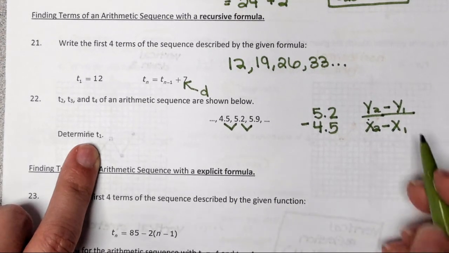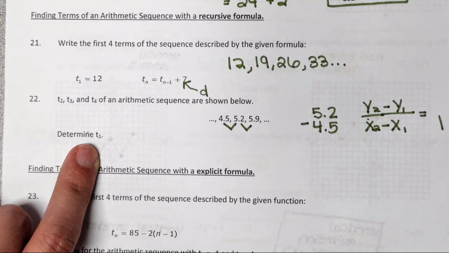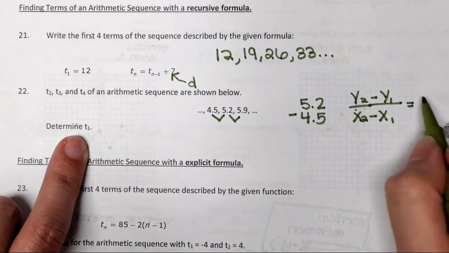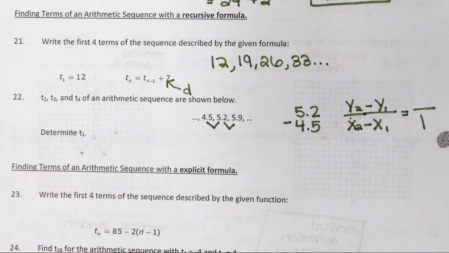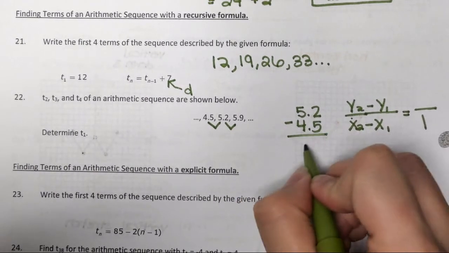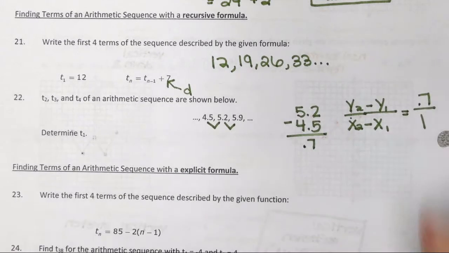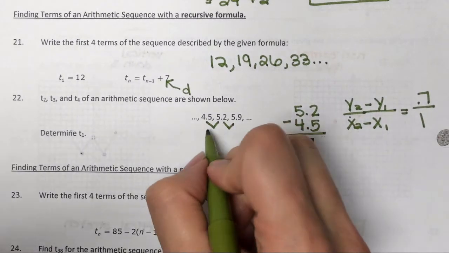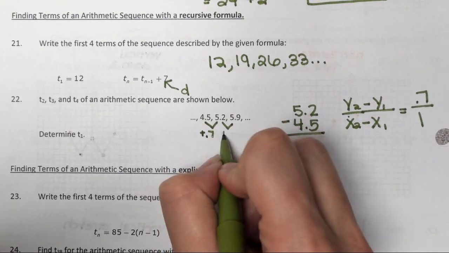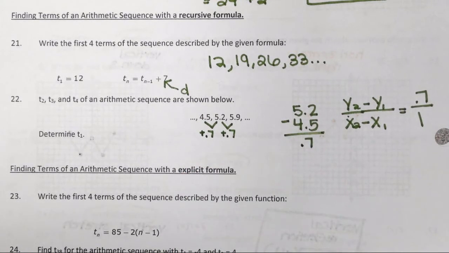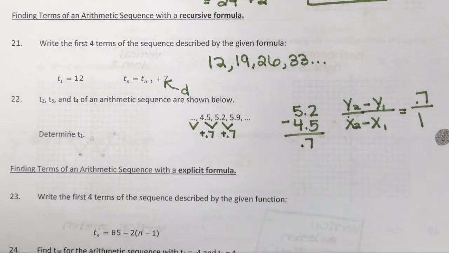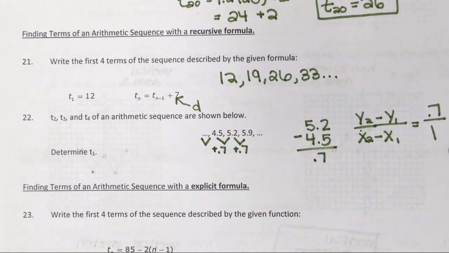But the change in our x's are always equal to 1 for sequences. So 5.2 minus 4.5 is equal to 0.7. So for each time, I'm adding plus 0.7. So to go backwards to find T1, I'm going to subtract 0.7 from 4.5.